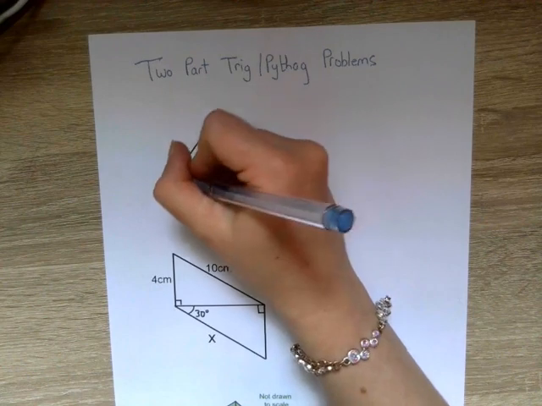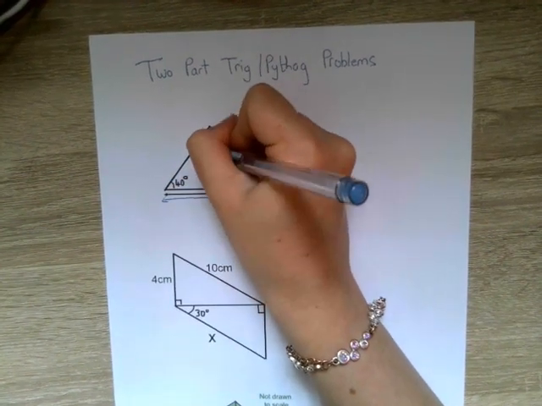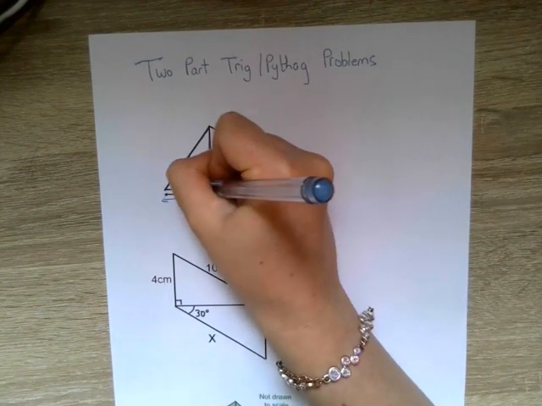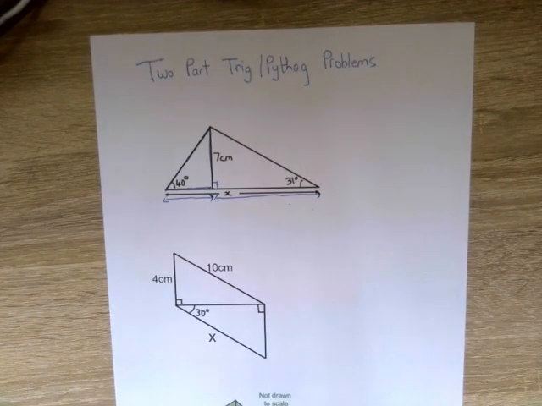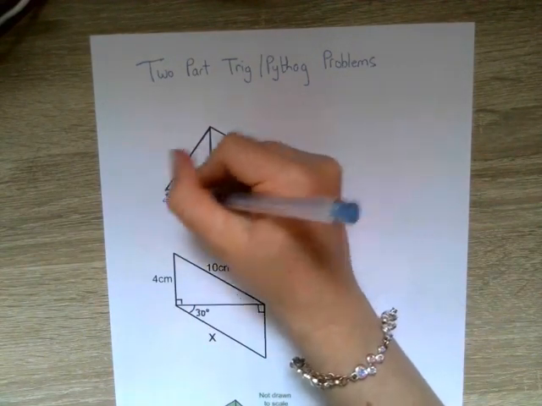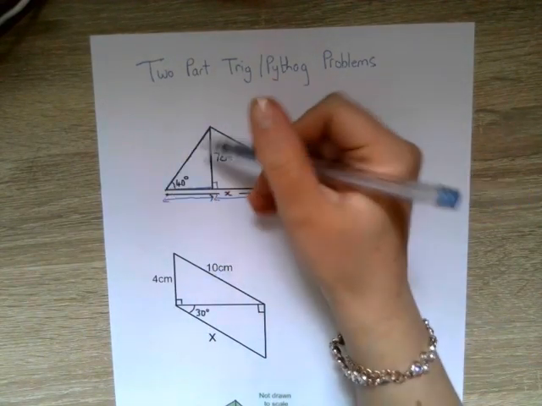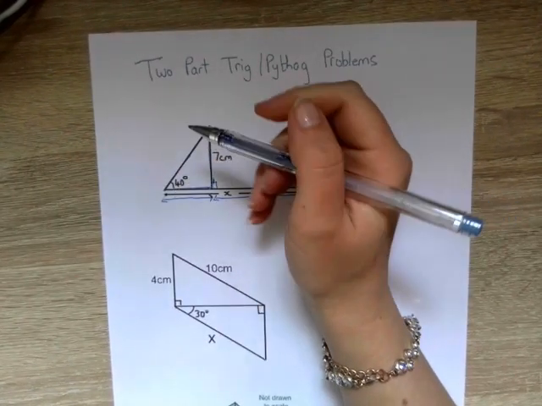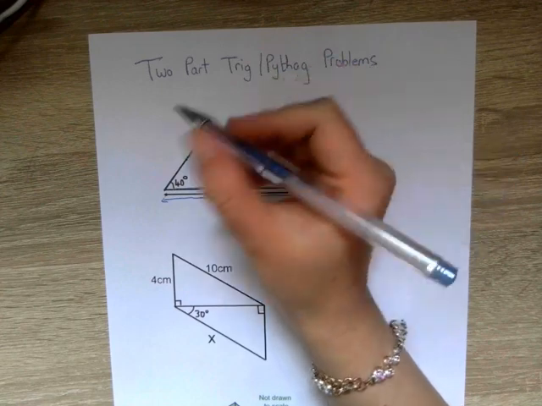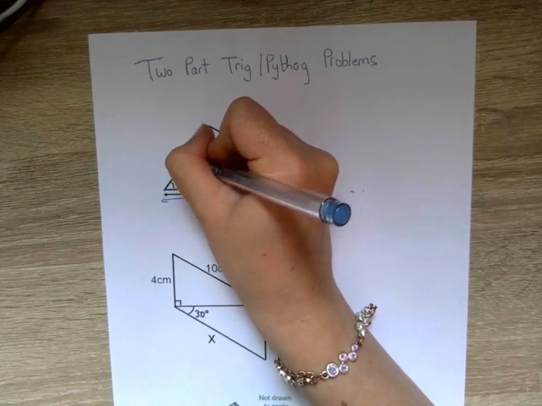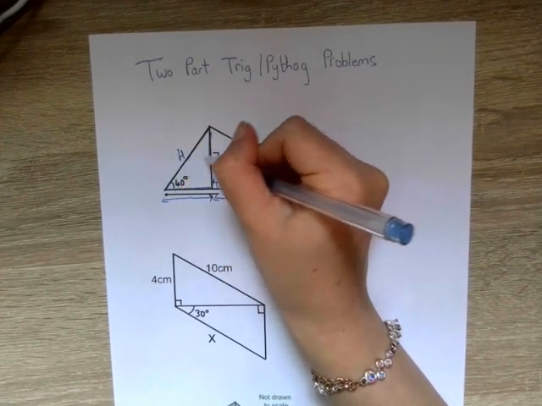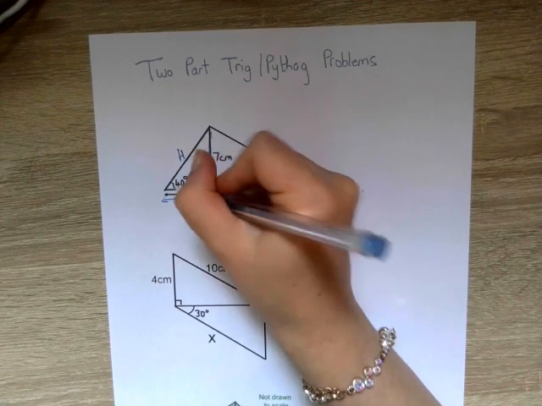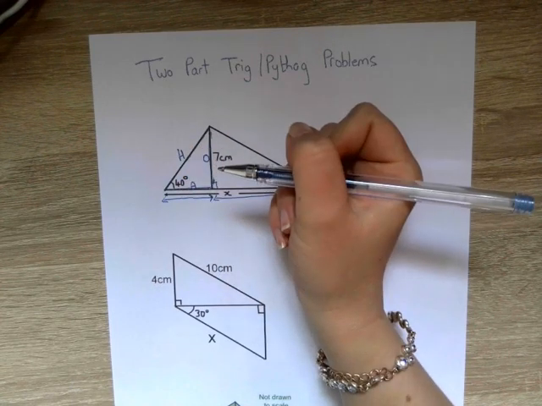You'll notice that we've got this triangle here on the left side. We know that this side is 7, and we know that that angle there is 40. If I label my sides with H, O and A, this is the longest, my angle's here, so the 7 is the opposite, and so this one must be the adjacent.